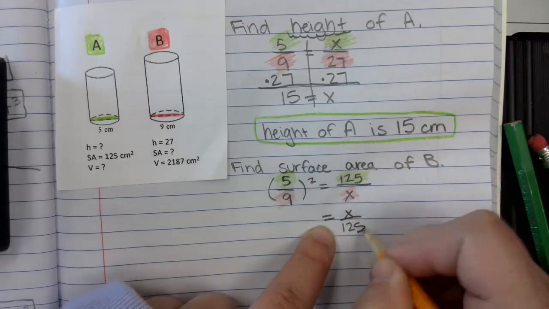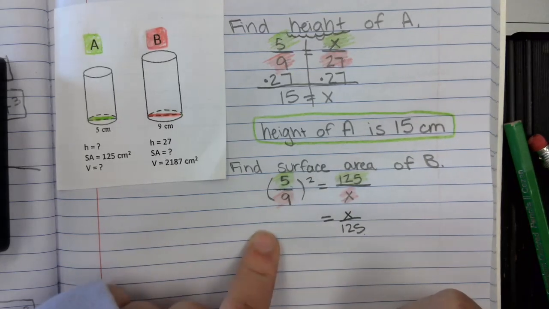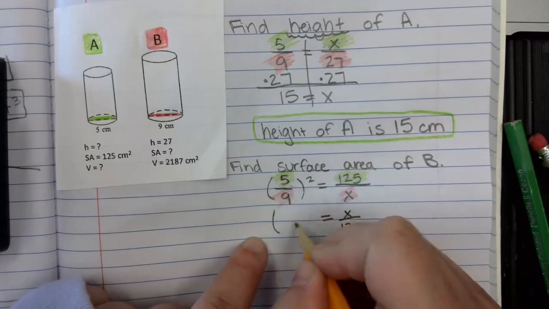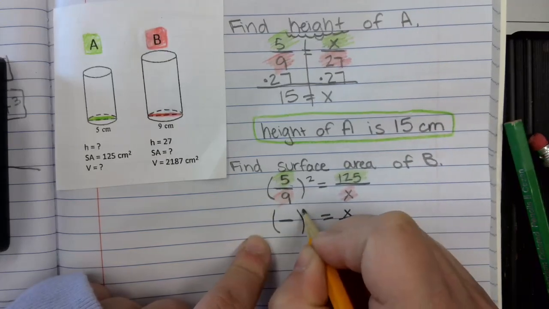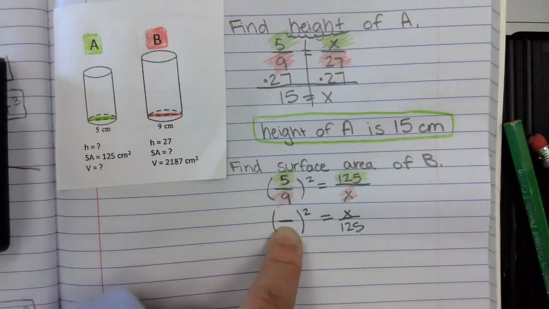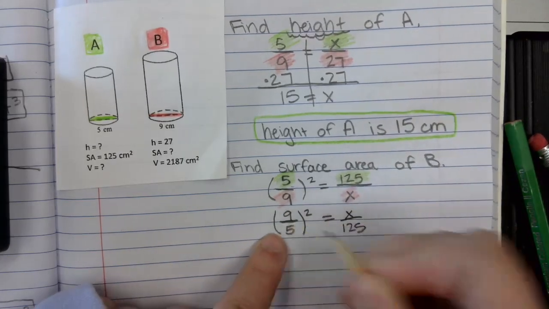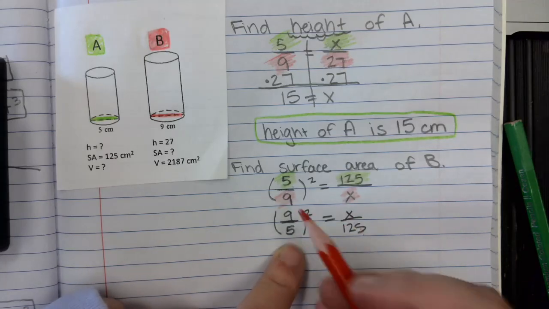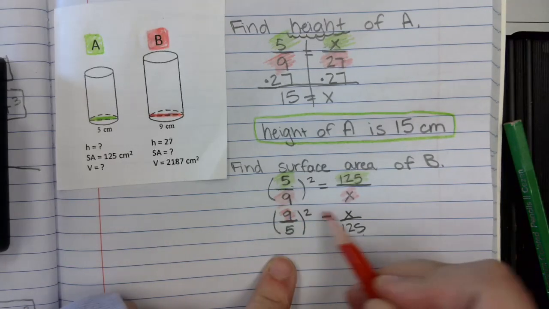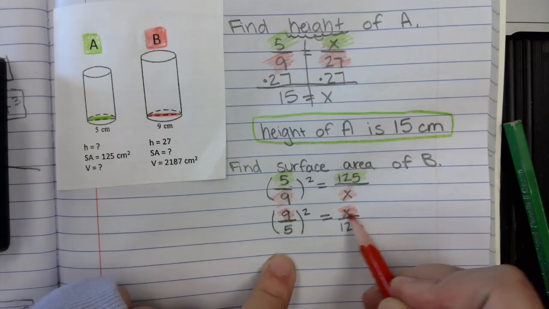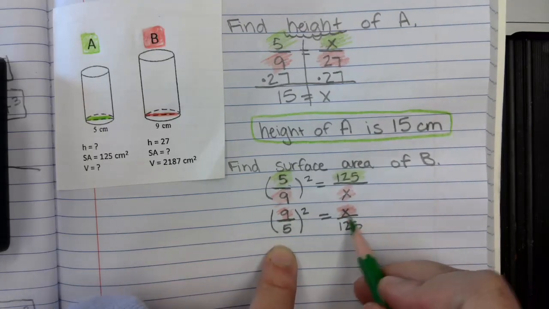But if I flip this side, what has to be on the other side? Yep, 9 over 5. So now we're putting the red over the green. On your practice today, they're going to be filling in the blanks here.